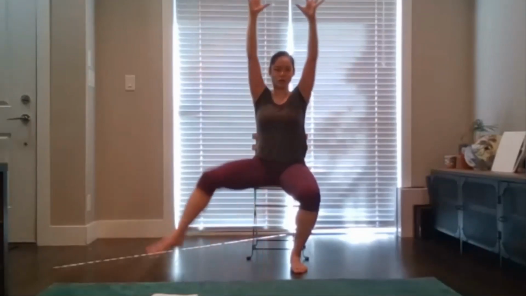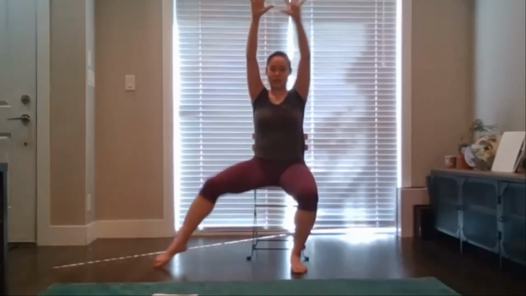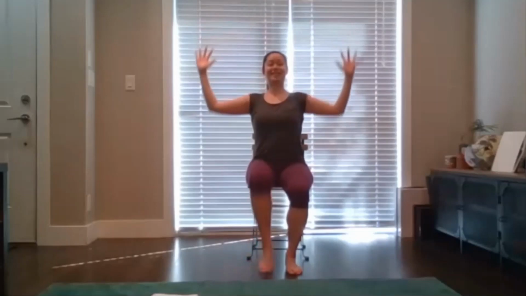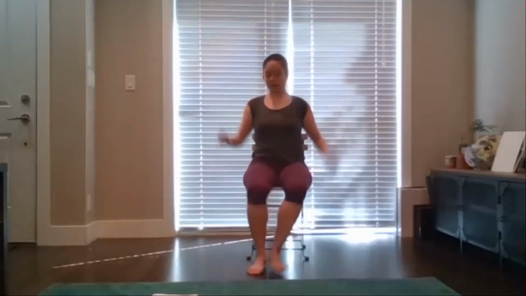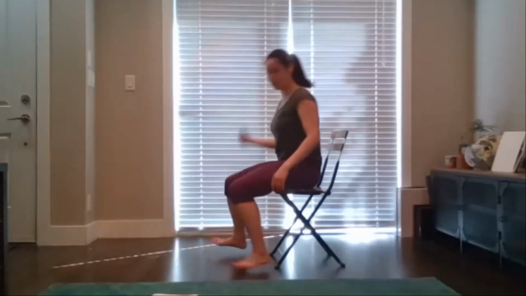Then again, you're going to reach up to the ceiling as you bring that same leg out to the side and bring it back. Other leg. Reach those arms up as you step forward. Bring it back. Reach those arms up as you step to the side. Bring it back. So it looks like this. Forward, side. Other leg. Forward, side. Forward, side.